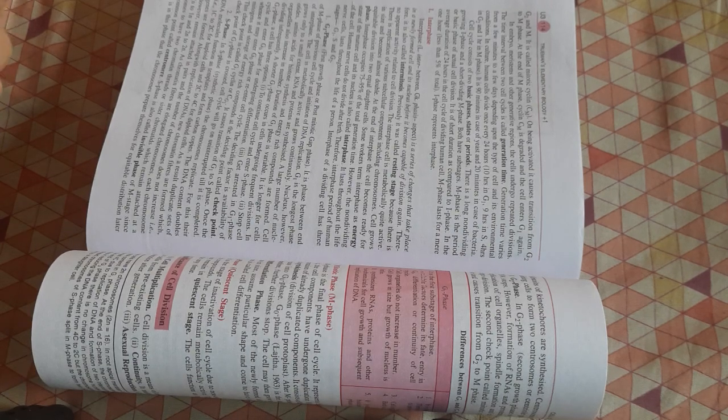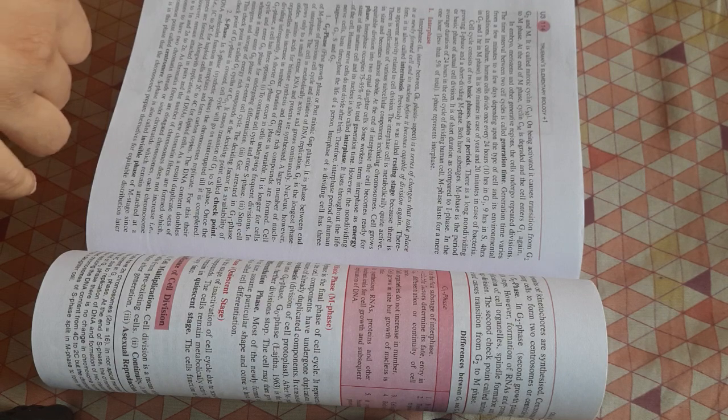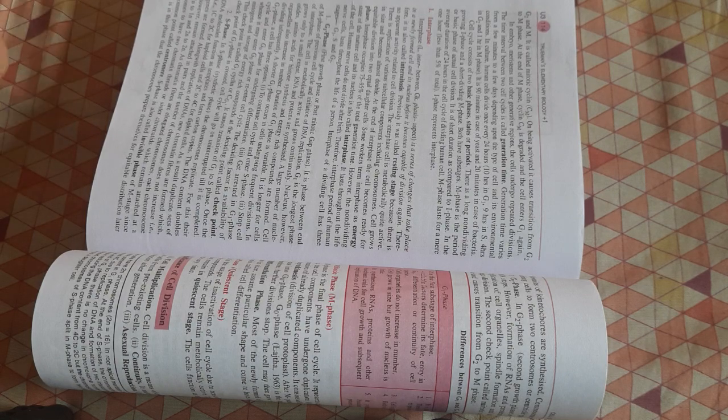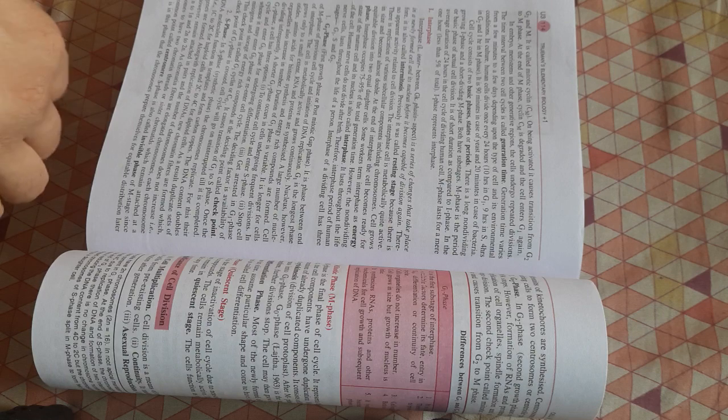Those cells which do not divide, like the nerve cells and others, are said to lie in their interphase throughout their life, throughout the lifespan of the person in whom these cells are present.